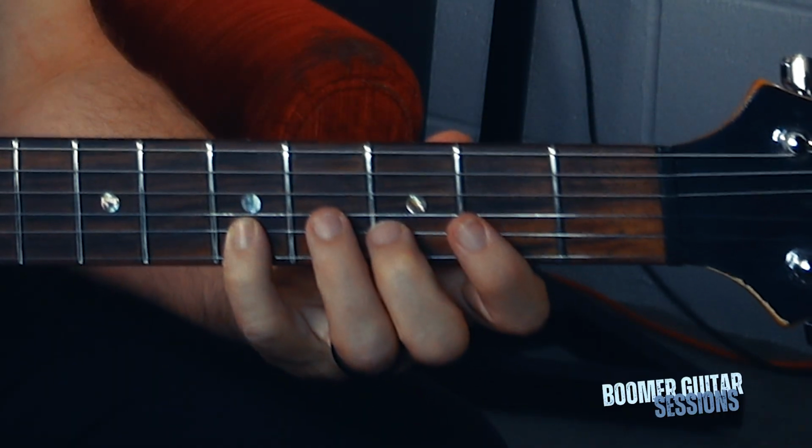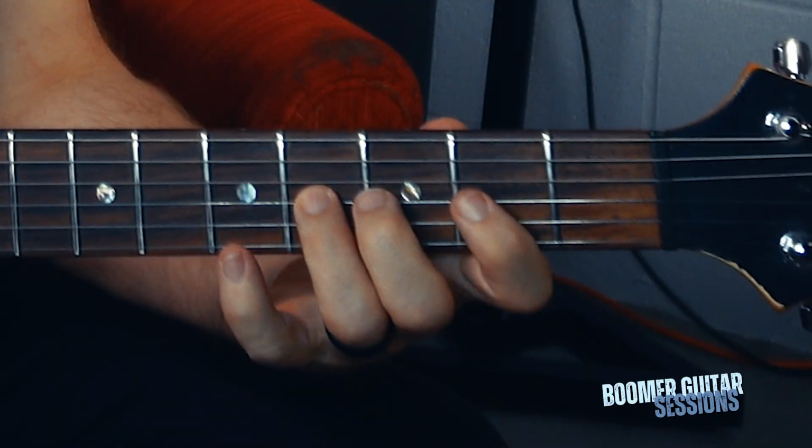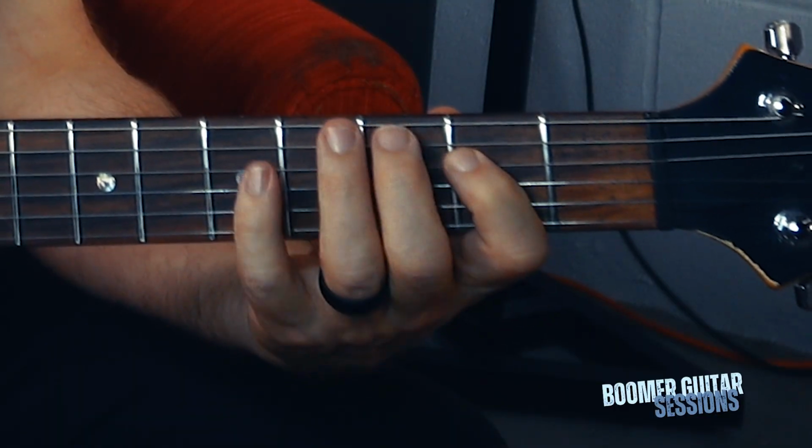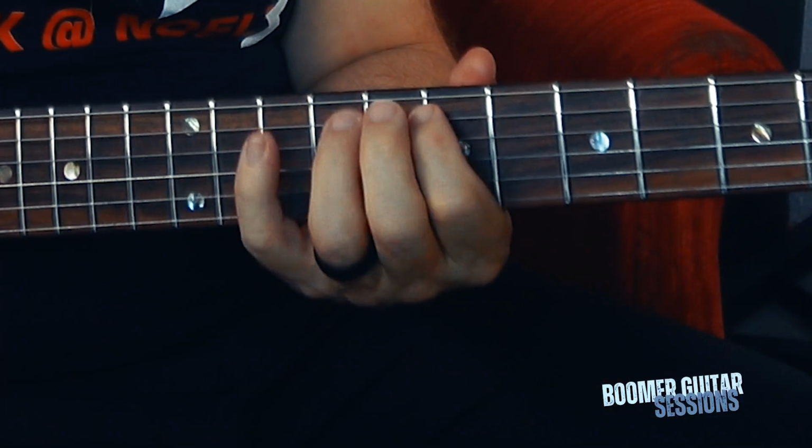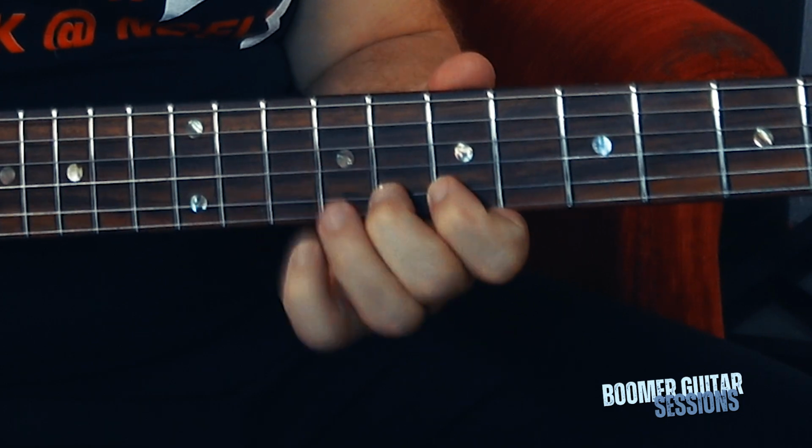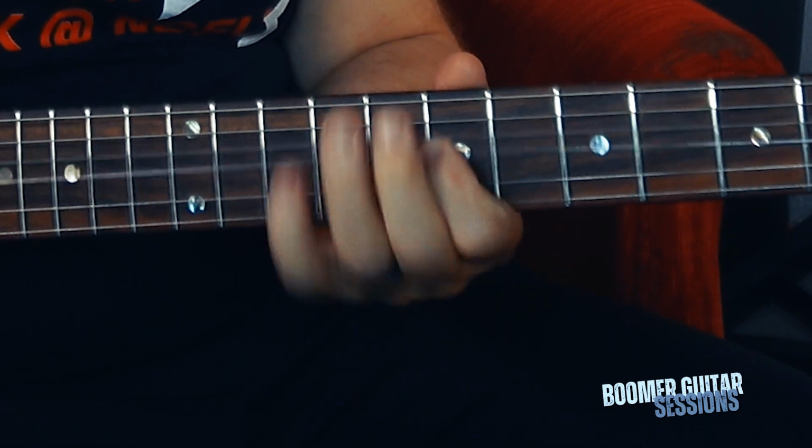All right, so that sound is heavy metal. That is the sound of the natural minor scale.